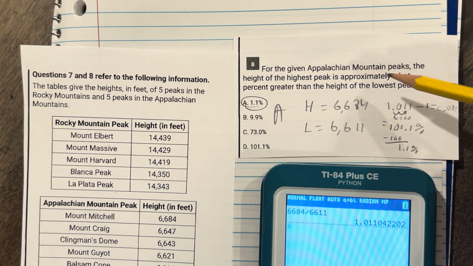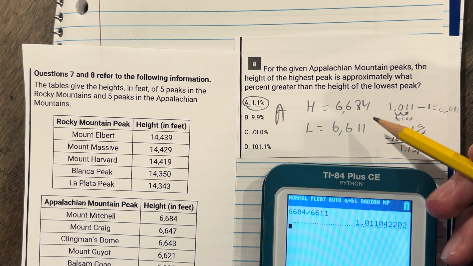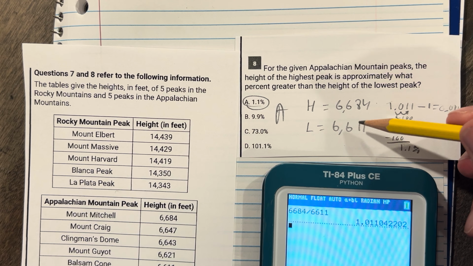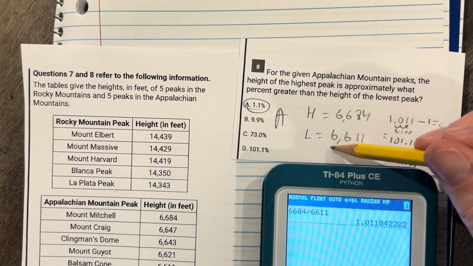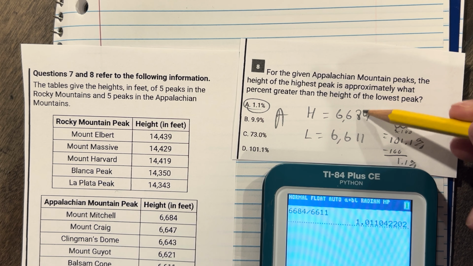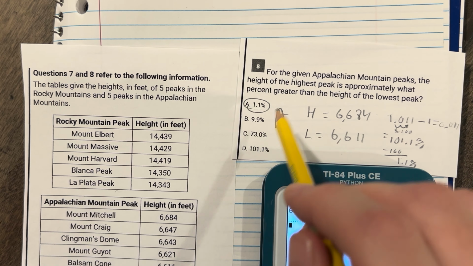And that makes sense, right? Anytime we have an answer, it's good practice to look back and see, does that make sense? Is this highest one 1% greater? Yeah. It looks like it's about 70 greater. It's the same number of thousands, 6,000s, same number of hundreds, 600s. It's barely bigger. It makes sense that it's like 1% bigger, right? So our answer makes sense. Our answer is A.